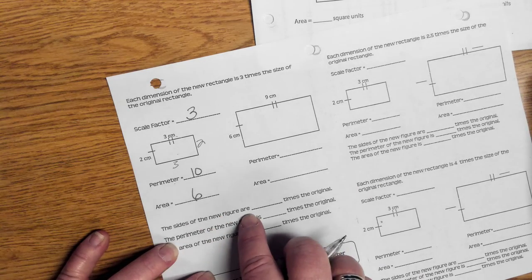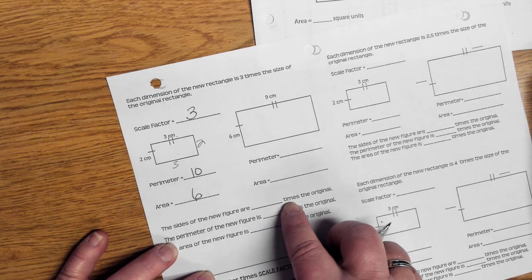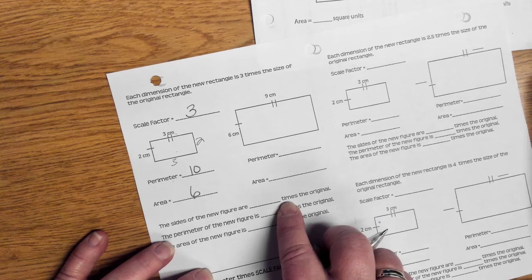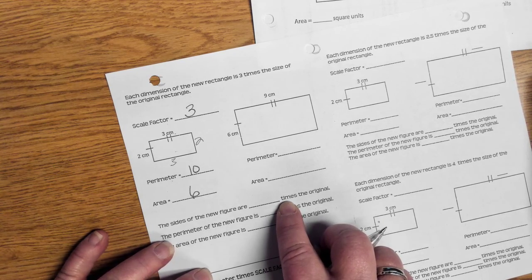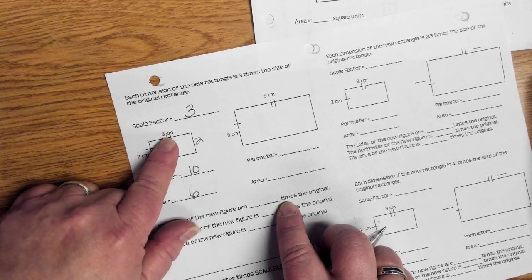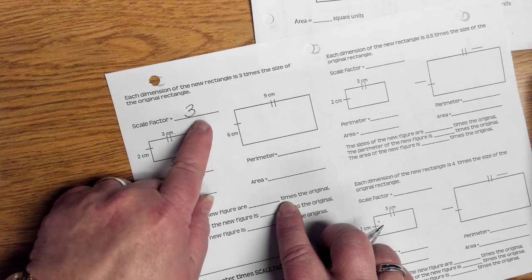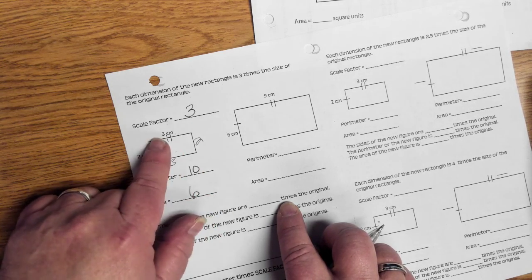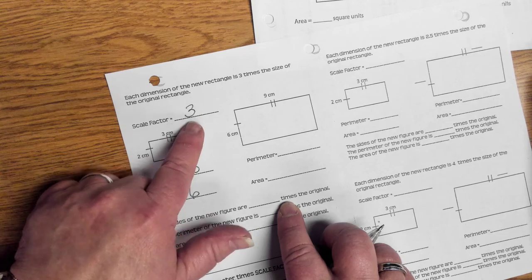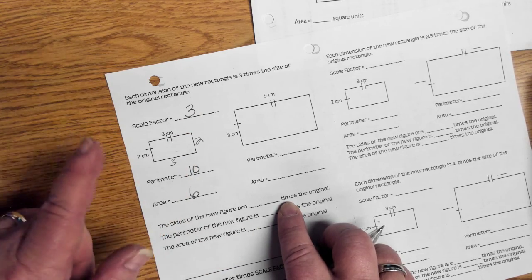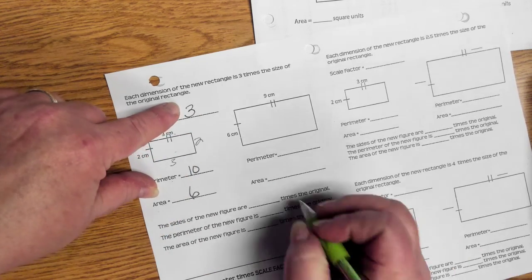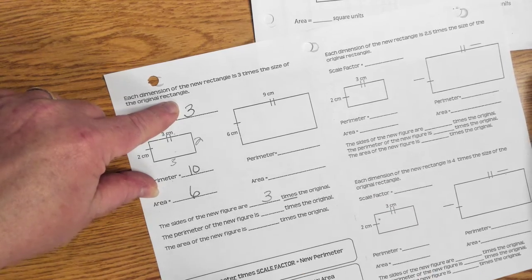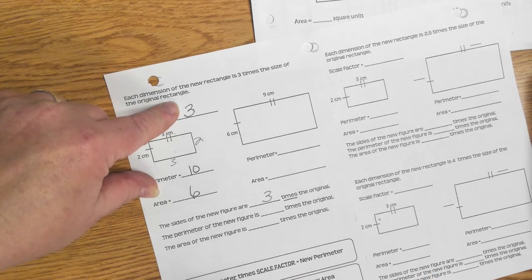The sides of the new figure are how many times the original? We learned this yesterday. If I have a side length and I have a scale factor, I would do what to find the new side length? Multiply. Well, now I know that they are 3 times the original because we are multiplying.